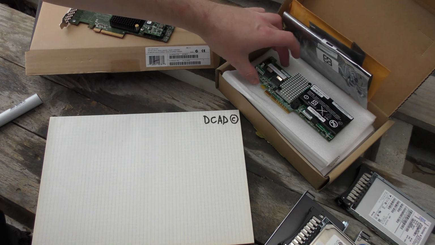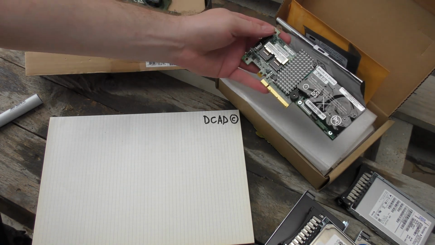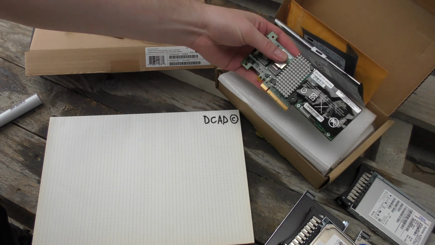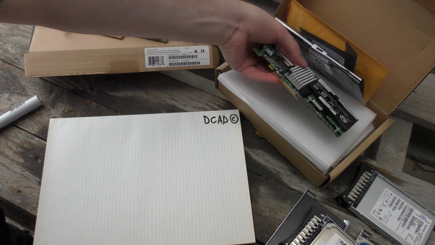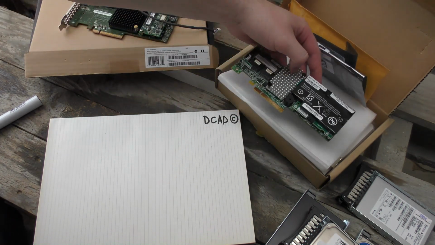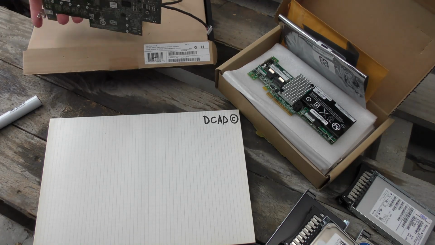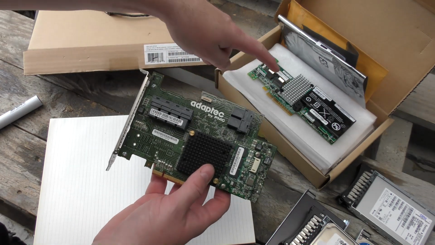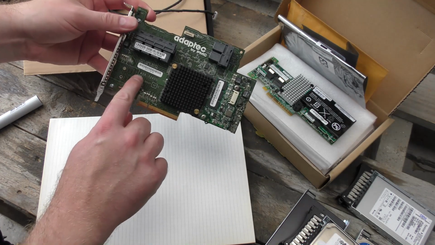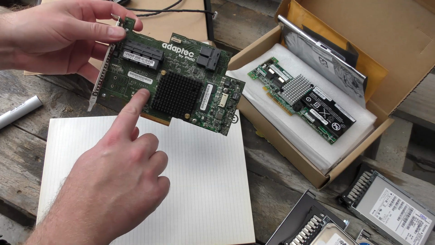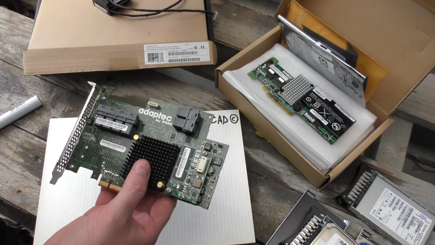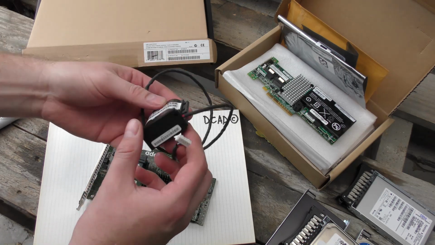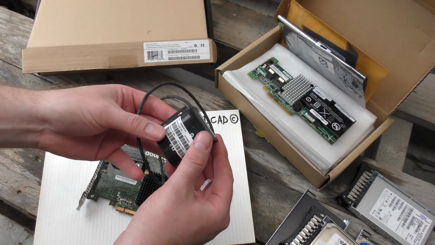I brought a couple of RAID controllers. This one is a Lenovo RAID controller, and it's the ServeRAID M5015, and this is a really good RAID controller. Over here I have an Adaptec. This is a really expensive RAID controller, and it's probably a bit better than that one, but this one is the ASR-72405, and this one was sent to me by a subscriber, and I do have to give him a little bit more credit, because he actually sent me the battery supply for it afterwards.